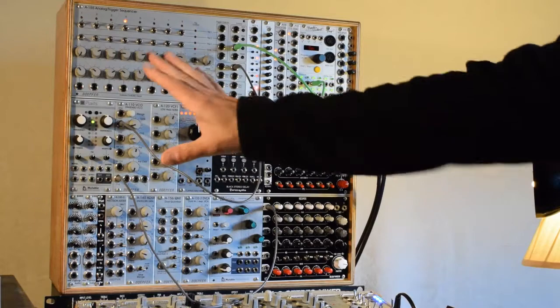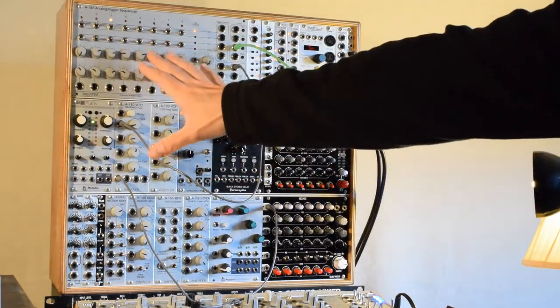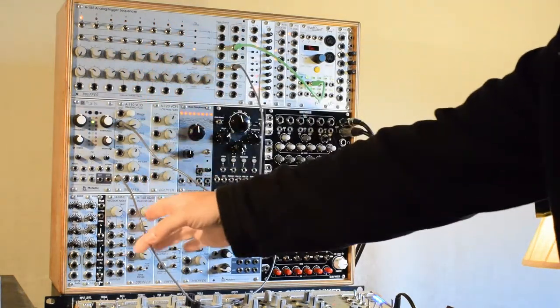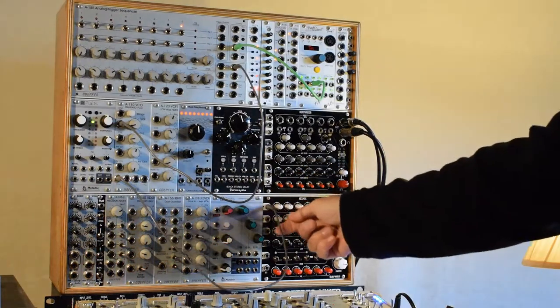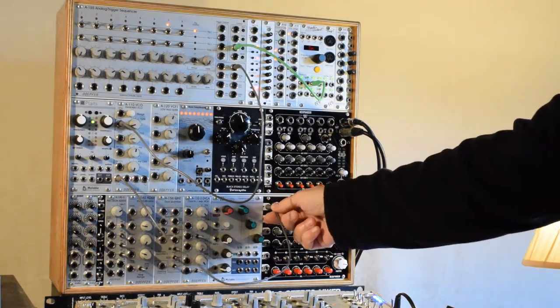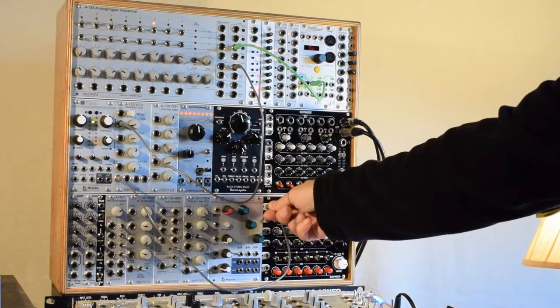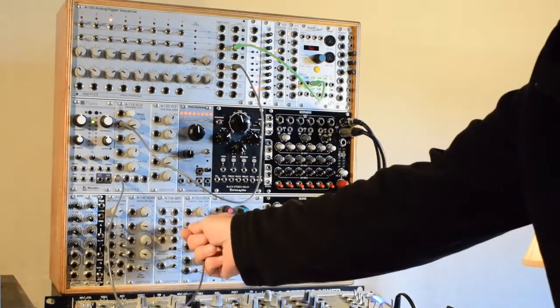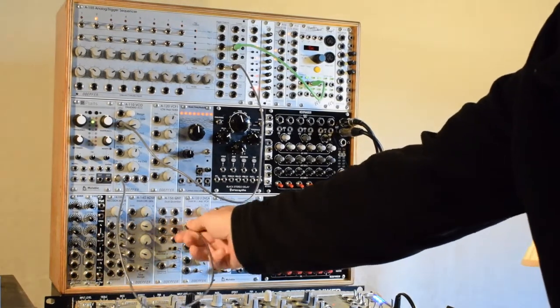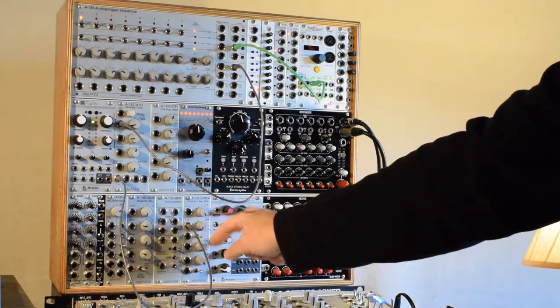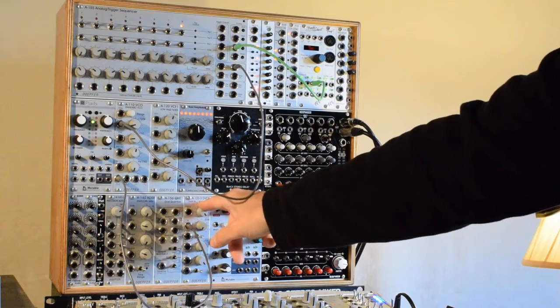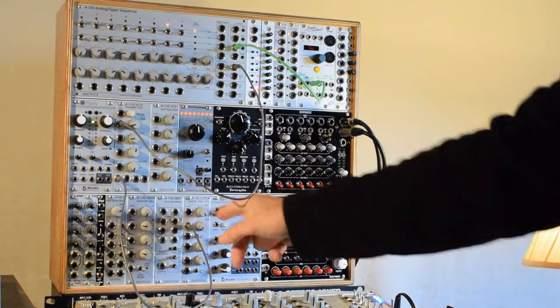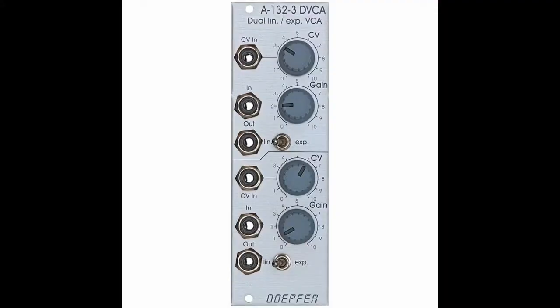In fact, we don't actually switch the oscillator on and off, the oscillator just stays on. But what we do is, rather than feeding the output of the oscillator straight into the mixer, we unplug that. So the output of the oscillator now we're going to feed into the input of this module here, which is a dual VCA, which stands for voltage controlled amplifier.